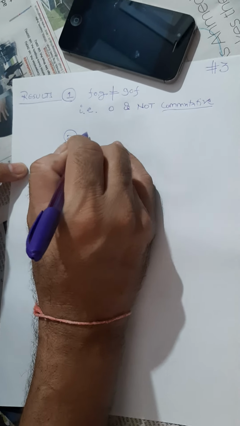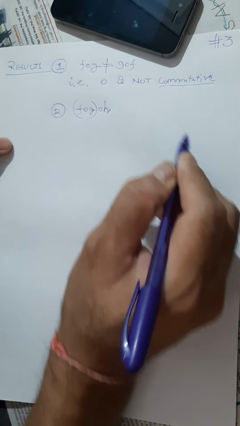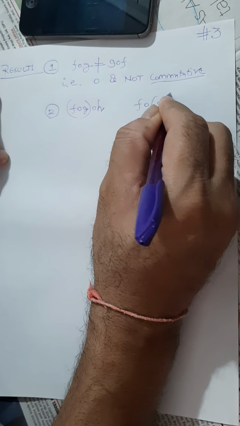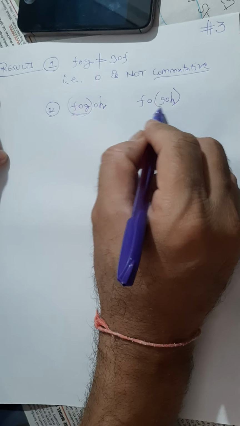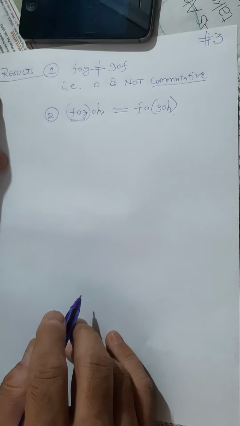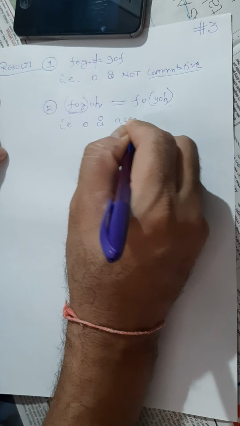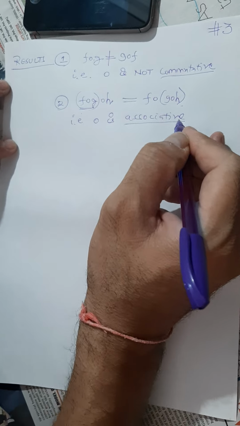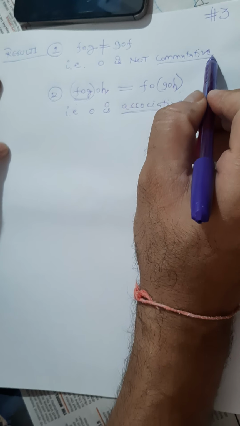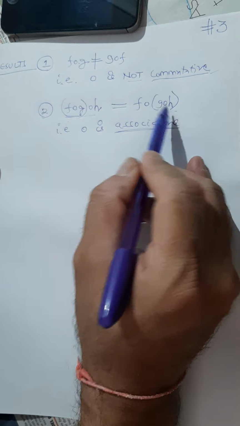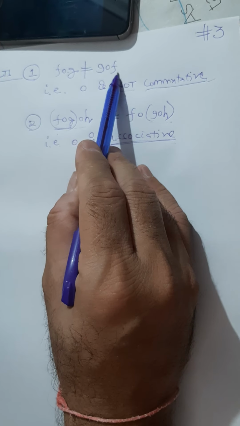And the second one, if I go for three functions, if I find f o g o h, and if I find f o g o h with the bracket changed, you see, this is f o g, this is g o h. These two are always equal for any three functions. So here we say that this composition is associative. It is exactly the same as matrix multiplication. Matrix multiplication is associative but non-commutative. In the same way this composition is not commutative but it is associative. These two are always equal. f o g in general need not be same as g o f.